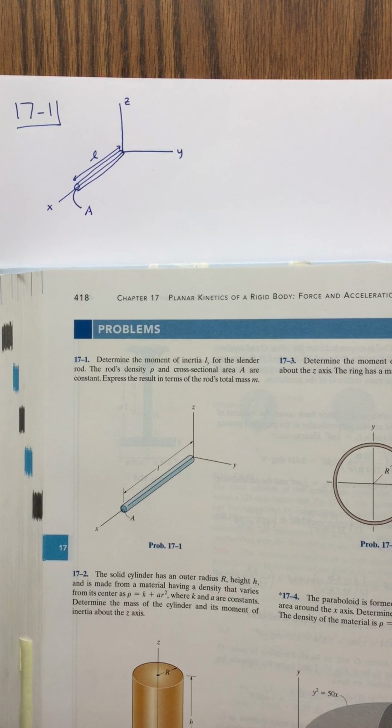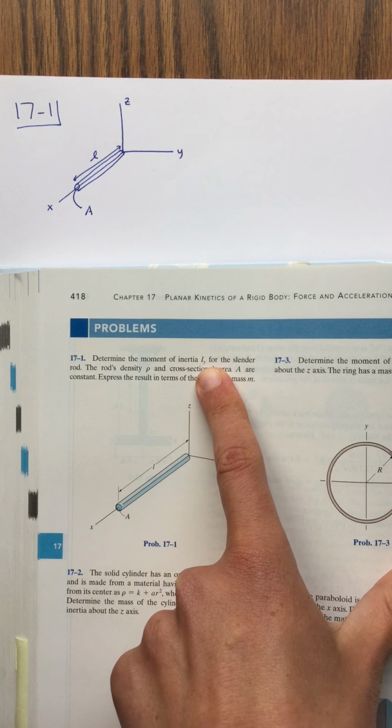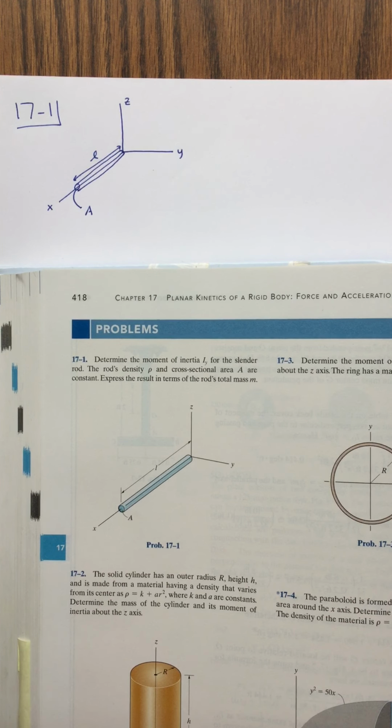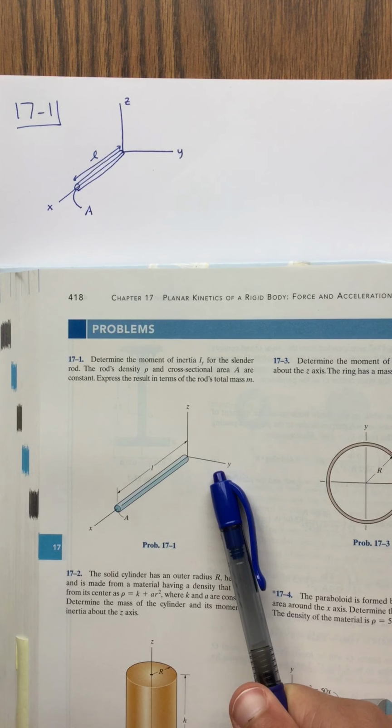This is problem 1 from chapter 17. In this problem, we want to determine the moment of inertia I_y. So the subscript y tells us that y is the axis of rotation. So we're looking for the moment of inertia about the y-axis.